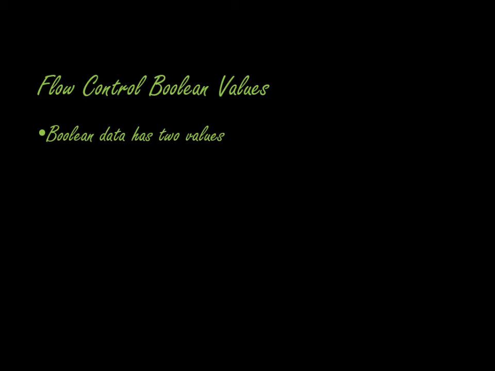A variable set up as a Boolean has two values. Pretty simple. It's either true or it's false. Remember, True and False in Python are always capitalized. If you put it in as lowercase, you'll get an error back from the interpreter. What kind of error would that be? Syntax error. Very good. Gold star.